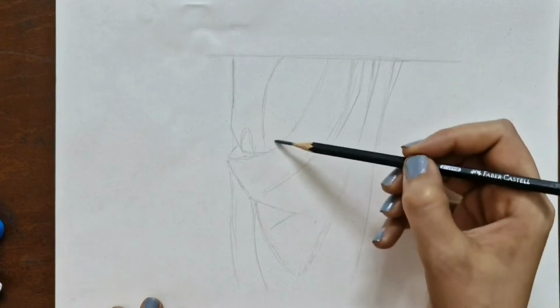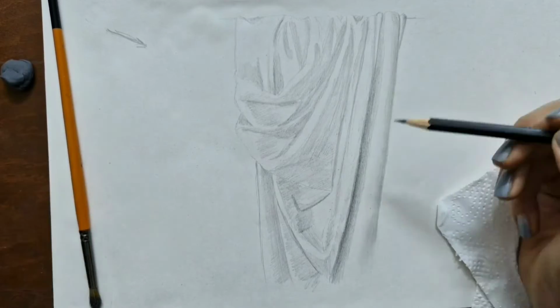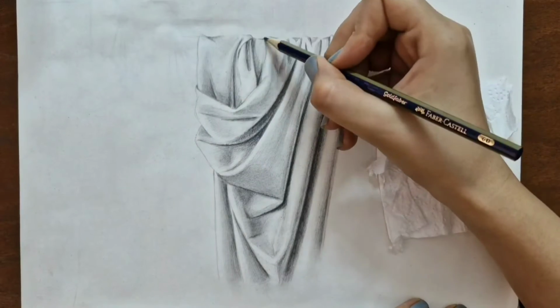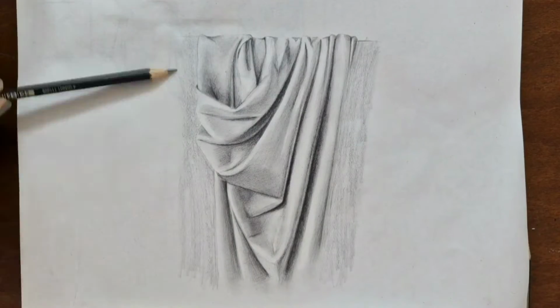This is part 2 of our fabric drawing adventure, and today we're diving into a complex fabric using graphite pencils. So let's get ready to add some depth and dimension.